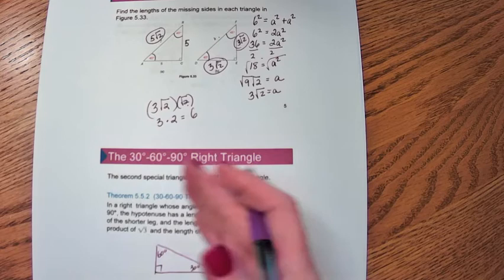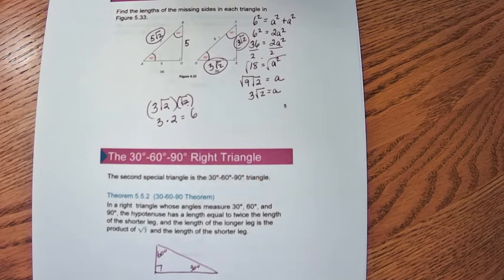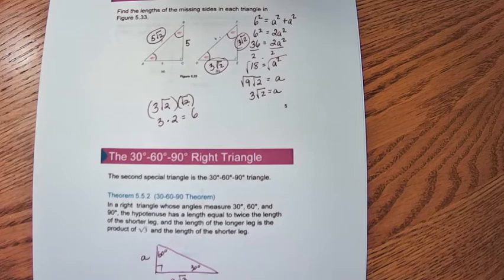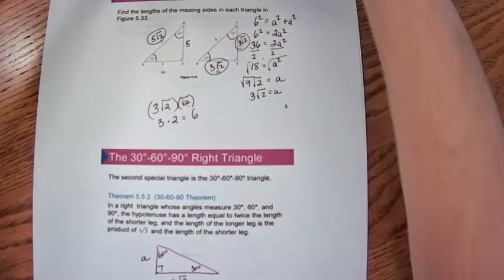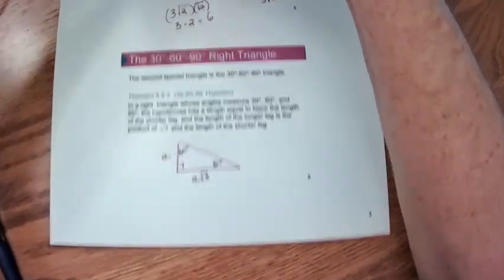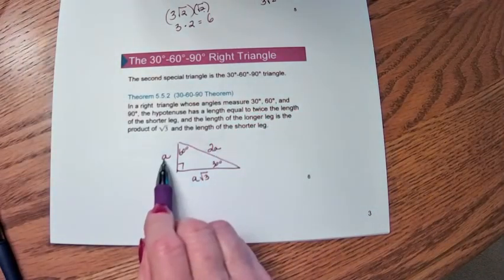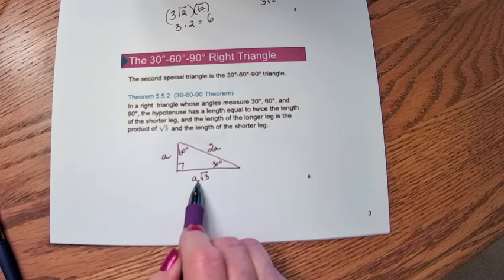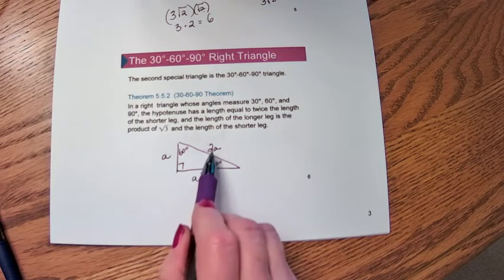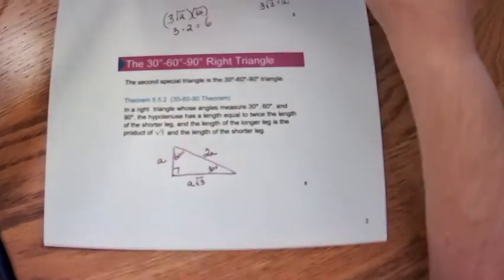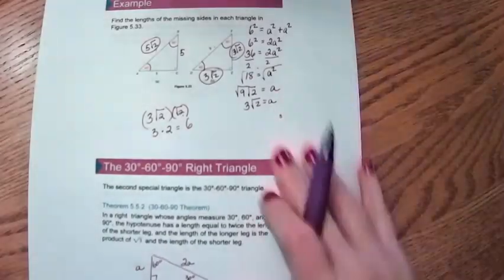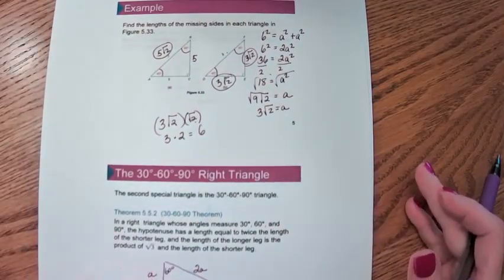And so the description in words here is: whatever the side opposite the 30 is, the side opposite the 60 is that times the square root of 3, and the hypotenuse is 2 times that. Shortest side, times the square root of 3, 2 times the shortest side. That holds for all 30, 60, 90 triangles.